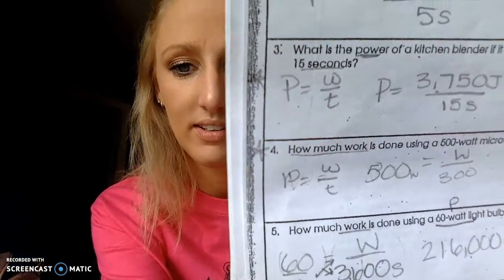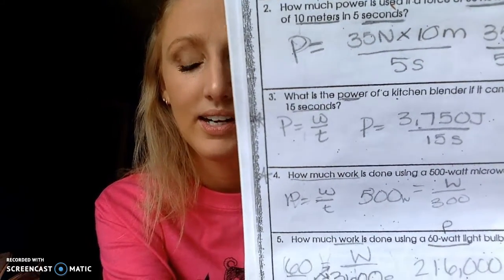So when we're setting up our problem, we're trying to find how much work is done. So we know our power is 500 equals W, that's what we're trying to find, divided by 300. Now, you can either solve like a one-step equation or just simply cross multiply like Mrs. Klein says to do in her video. So what you want to do is 500 times 300. Now you're going to get a really big answer, 150,000.